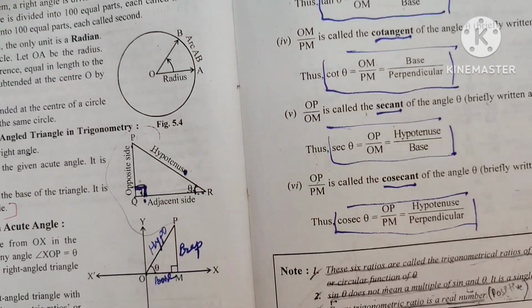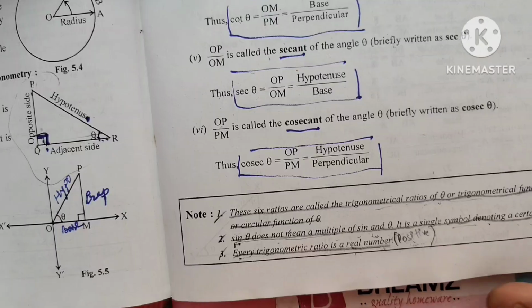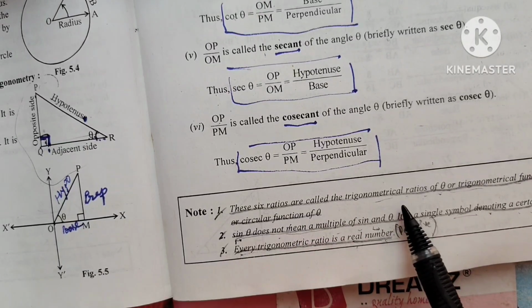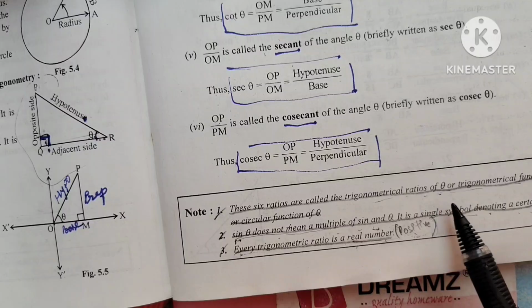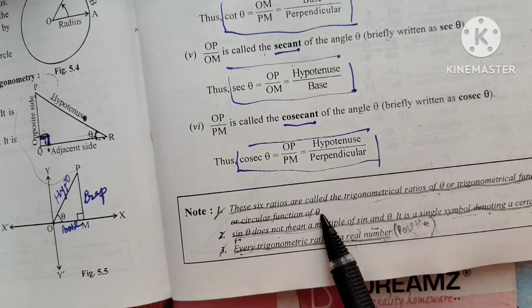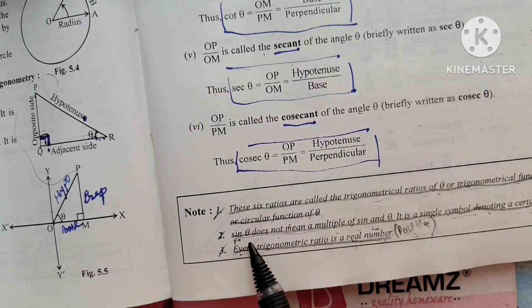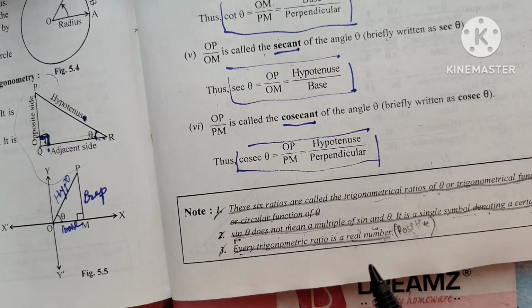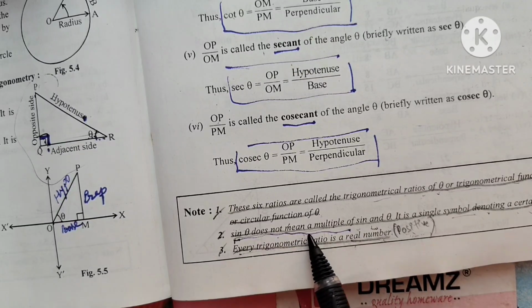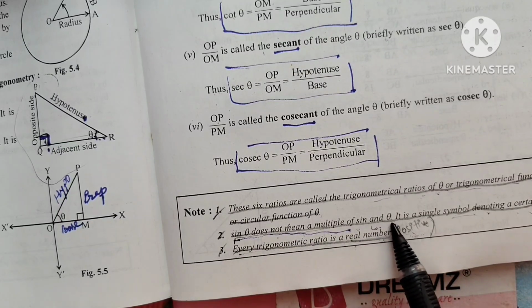Here some notes are given that I will tell you. These 6 ratios are called trigonometrical ratios of theta, or trigonometrical functions of theta, or circular functions of theta. And it is very important: sine theta does not mean a multiple of sine and theta.